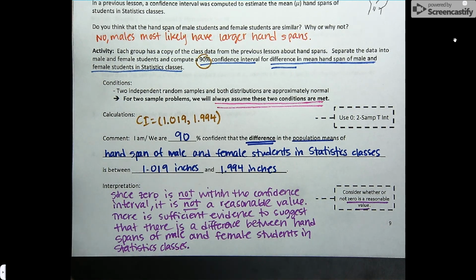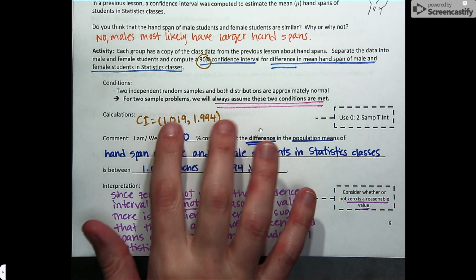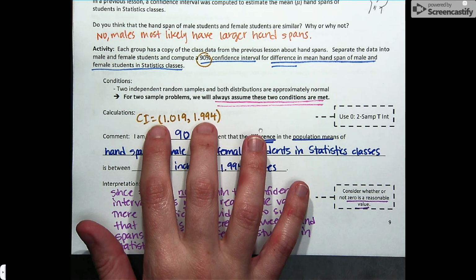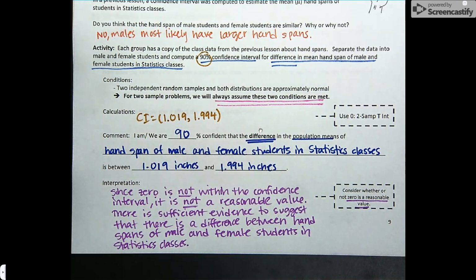Technically, on top of this, you could even tell me which one's larger, right? Since we typed in males first and the whole thing is positive, that means male minus female was positive, which means males actually did have the larger handspan. We can ask you that. You saw that on your quiz. You'll see it sometimes in your homework, like which one's larger. Since it's all positive, the first one you typed in has to be the bigger one. So males are in fact larger, but we were just trying to see if there's a difference or not.